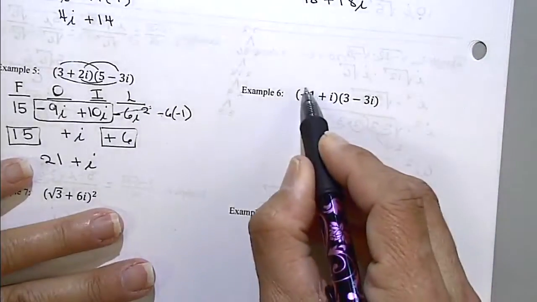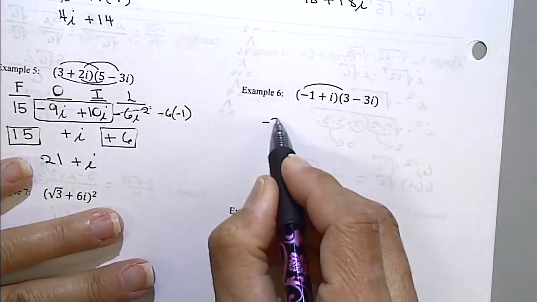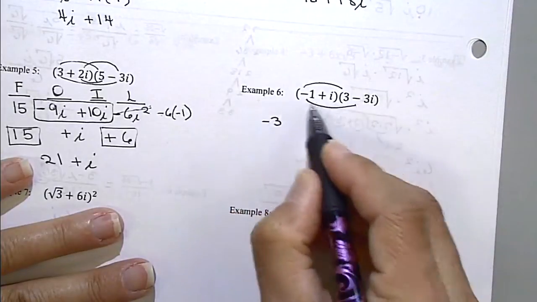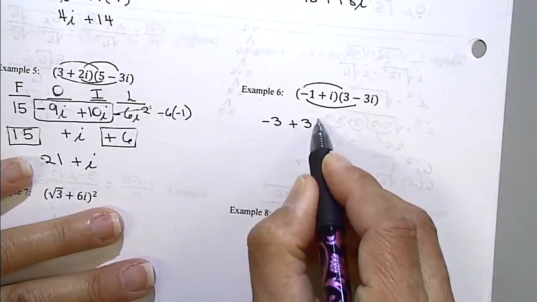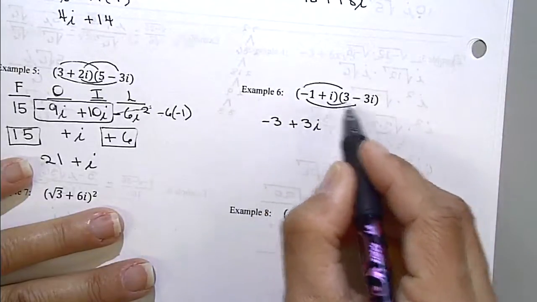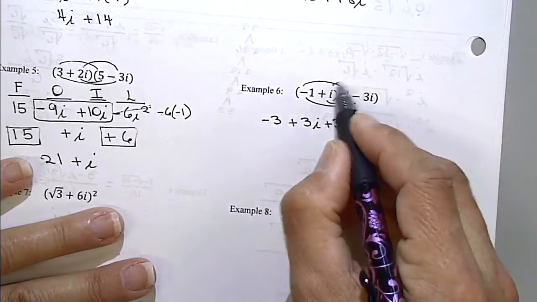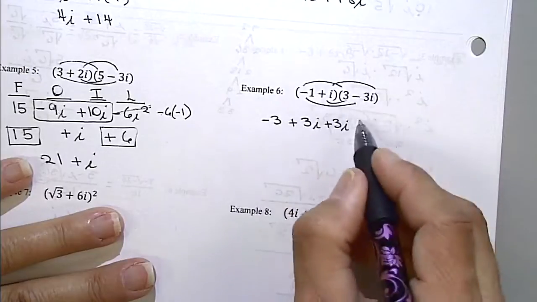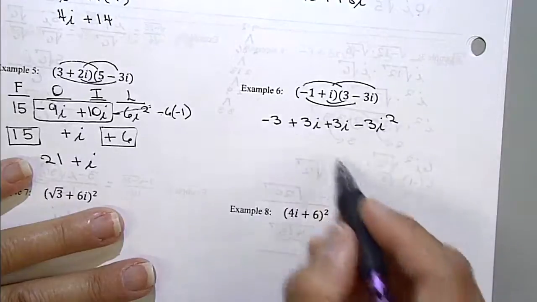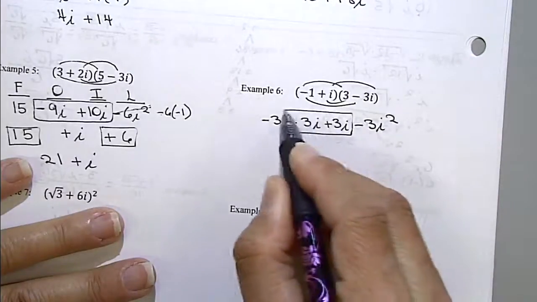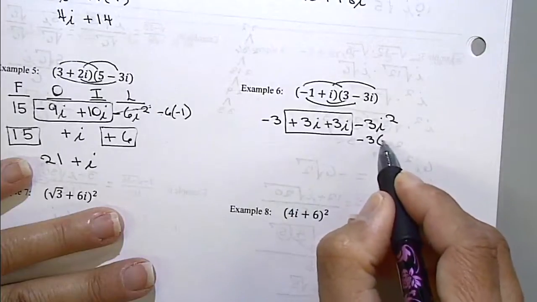Okay, first terms, negative 1 times 3, negative 3. Outside terms, negative 1 times negative 3i, plus 3i. Inside terms, i times 3, another plus 3i. And last terms, i times a negative 3i, well, that's going to give me a negative 3i squared. So inside terms that match, and they do, so that's okay. And over here I'm going to say negative 3 times negative 1.